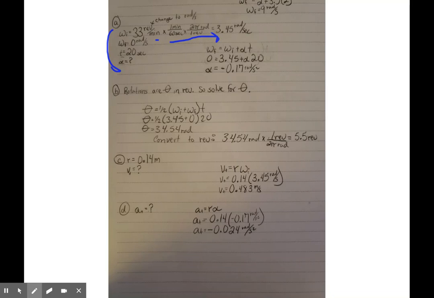Then we can use this equation, just like vf squared equals vi squared plus at, now in terms of rotation. Plug in what we have, and we get an angular acceleration of negative 0.17 radians per second squared. So it's slowing down.